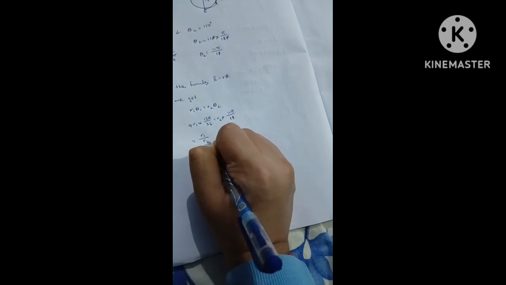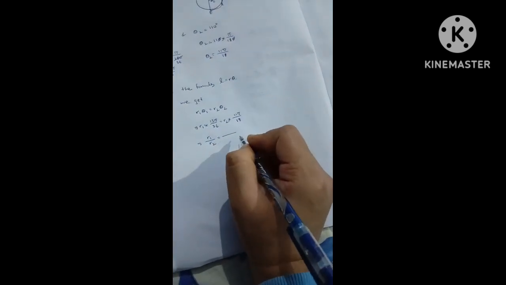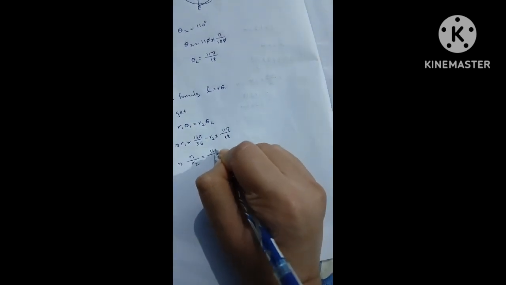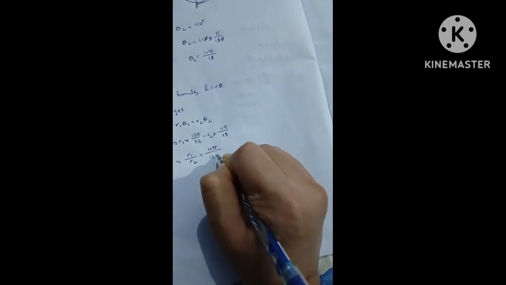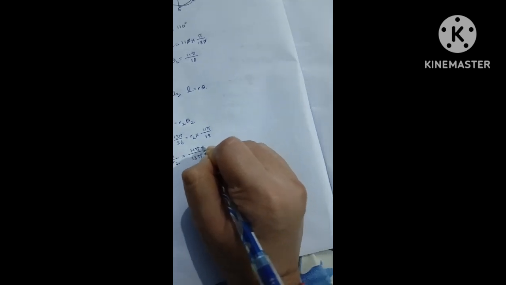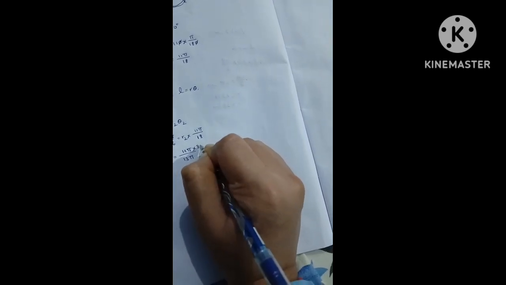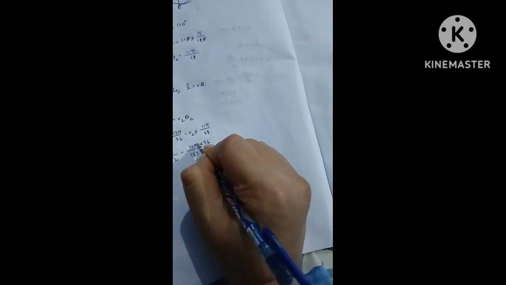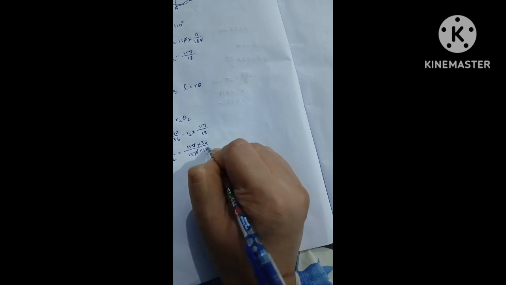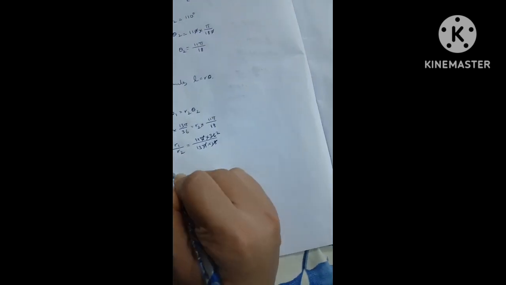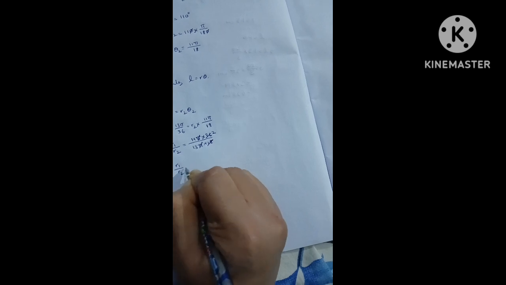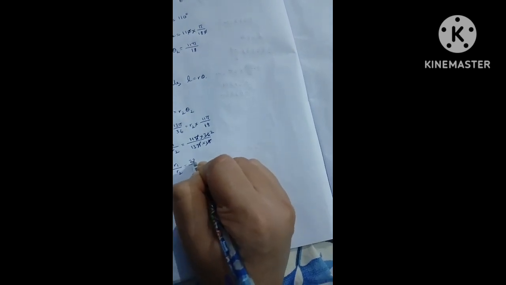Simplifying, R1 by R2 equals 11 pi by 13 pi into 36 by 18. So pi will be cancelled out. So we get R1 by R2 equal to 22 by 13. Therefore, the required ratio is R1 is to R2 equal to 22 is to 13.